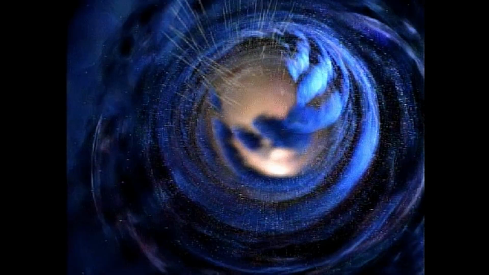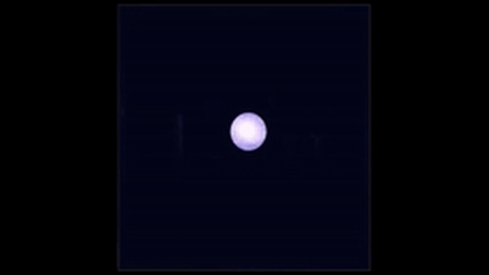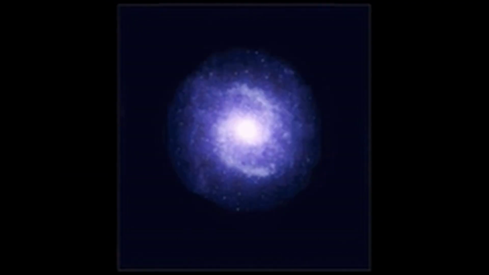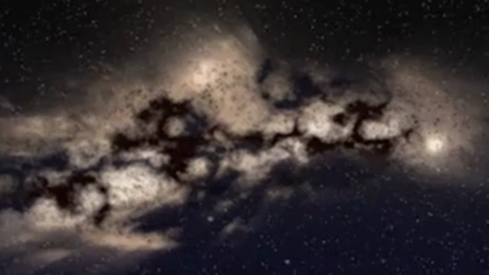Accretion phase. During this phase, neutrinos of all flavors are emitted as matter falls onto the protoneutron star. Cooling phase. The protoneutron star cools by emitting neutrinos of all flavors over tens of seconds.